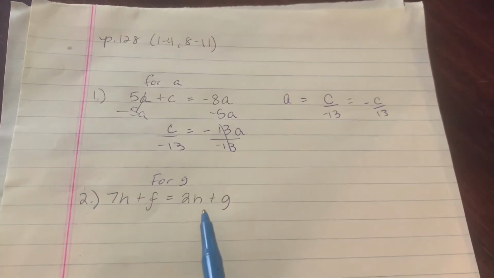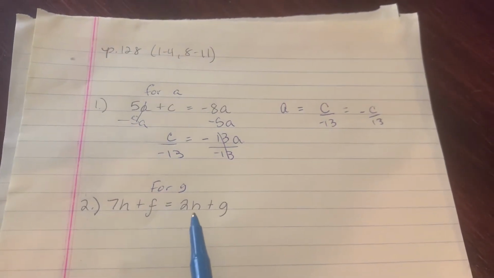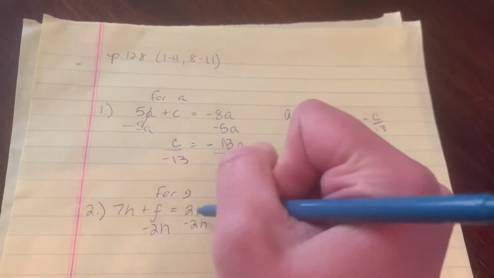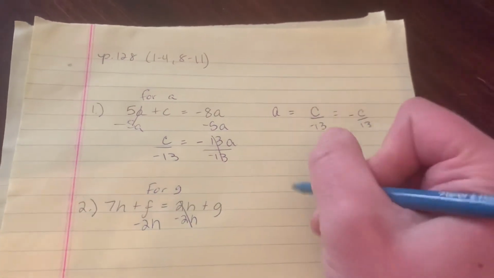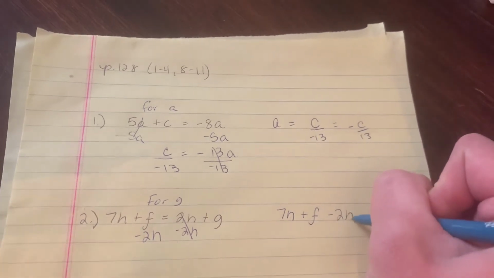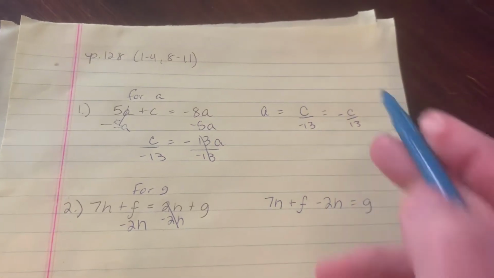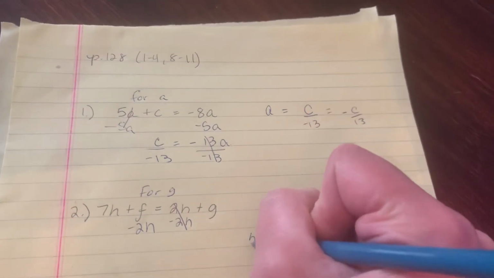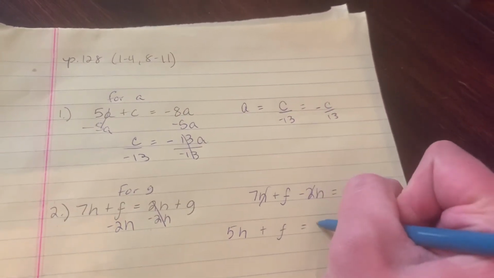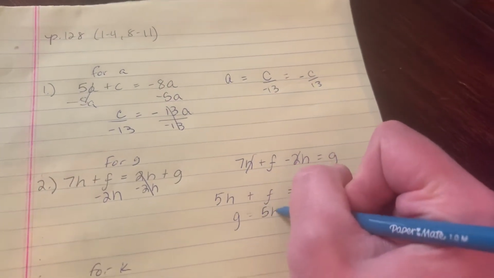Okay, the next one is g. Anything that's not a g needs to go. 7h, f, 2h, g. So this 2h needs to go. It's a positive 2h, so remove it. So it's going to be 7h plus f minus 2h equals g. Well, these h's can go together. A 7h and a 2h make a 5h. Well, you're subtracting the 2, that's why it's 5. And that's your answer. You can leave it like this, or using the symmetric property, you can write it like this.